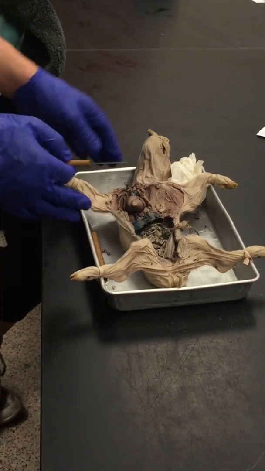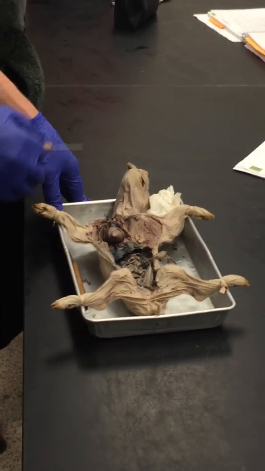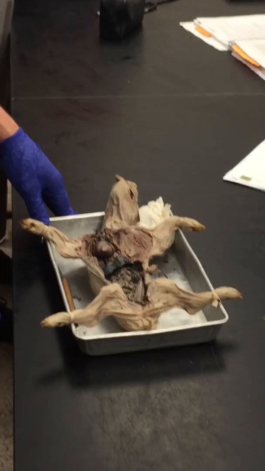So, are there any questions about the fetal pig circulation? Or what could or could not be expected, test questions wise? Awesome.